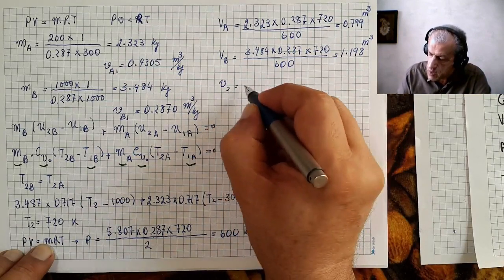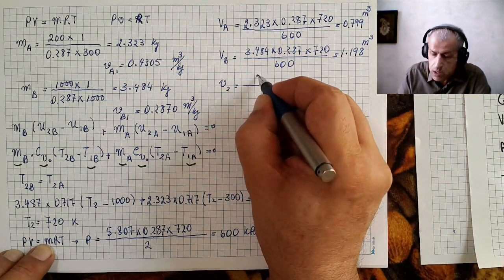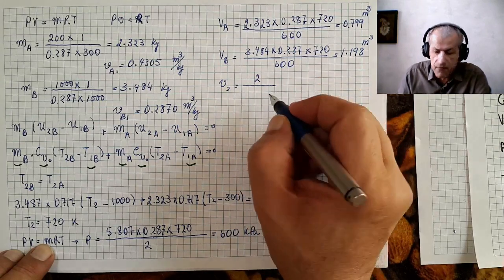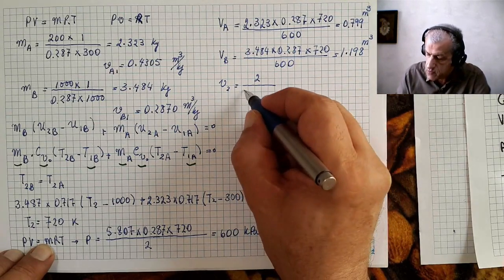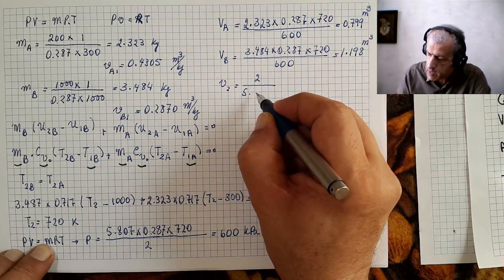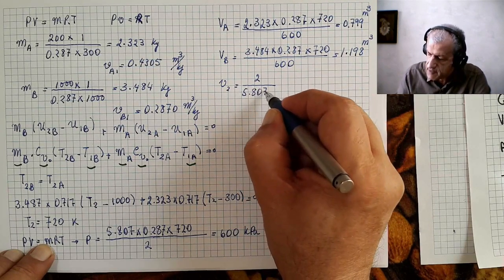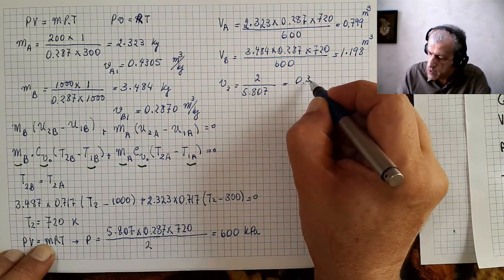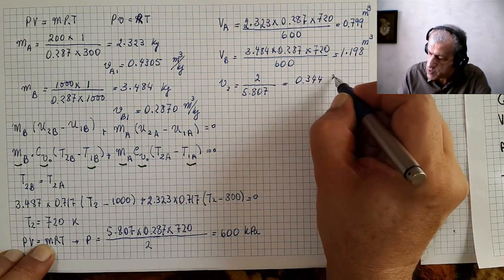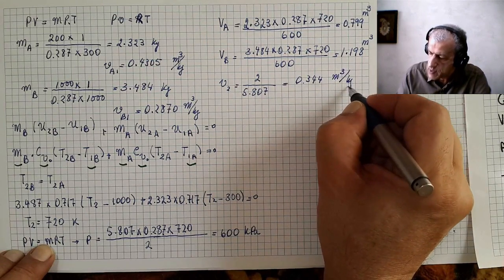What's happening, in fact, is that at the final condition, V2 is the same. V2 equals the total volume, which is 2 cubic meters, divided by the total mass, which is 5.807, and V2 would be 0.344 cubic meters per kilogram.